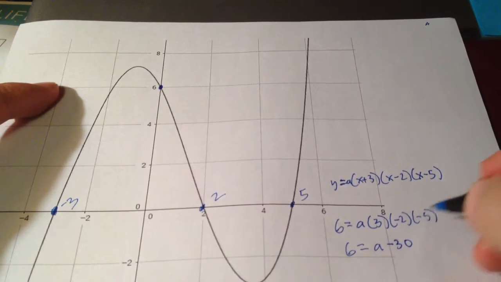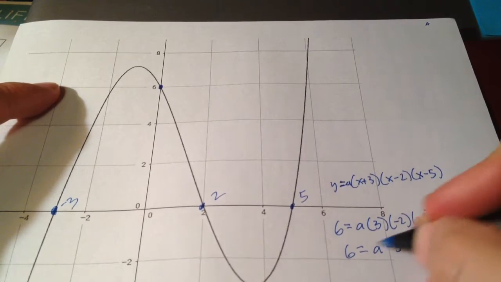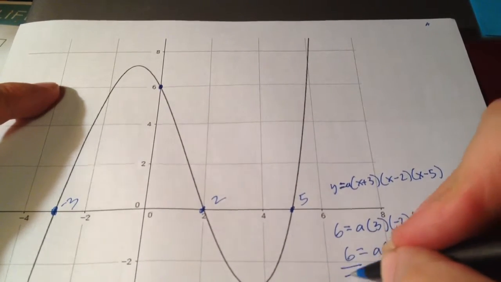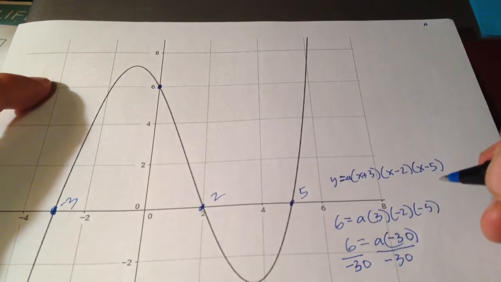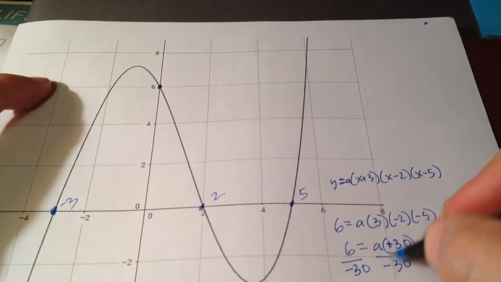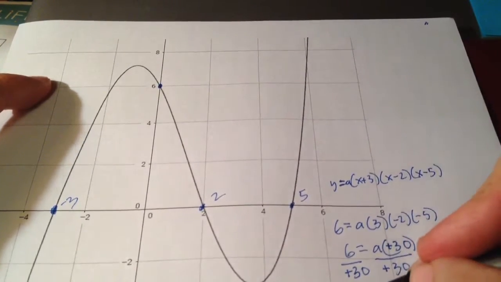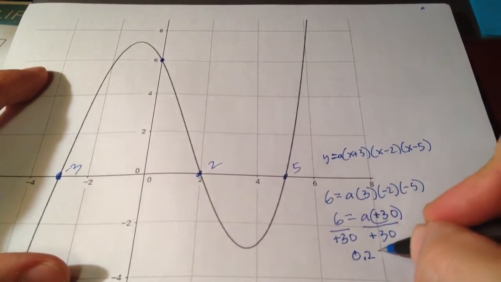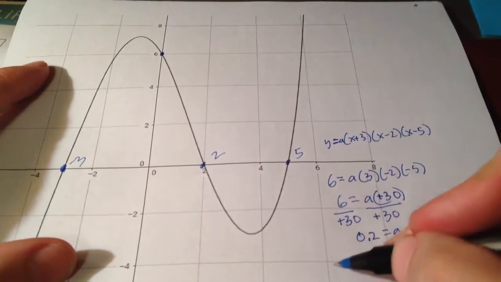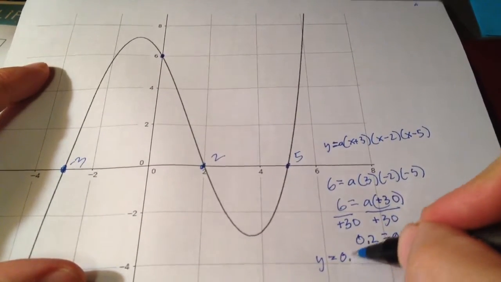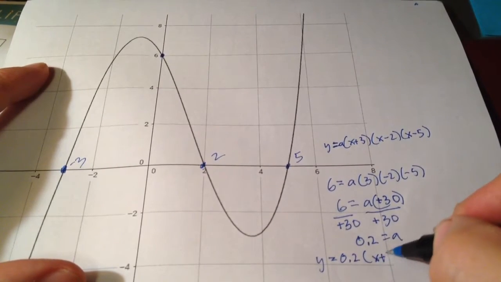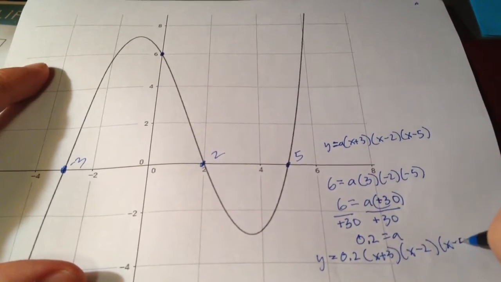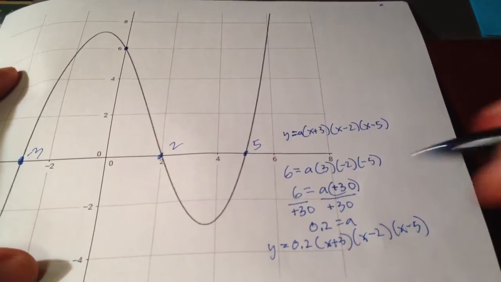Is that right? Yep. And then when I divide this out, so that's a multiply, so when I divide both sides by negative 30, I think this is right, or did I, oh, not negative, it's positive. Positive. And so that's going to be 0.2 is my a. So my actual equation for this whole thing is y equals 0.2 times x plus 3 times x minus 2 times x minus 5. Okay, so that is the vertex form.